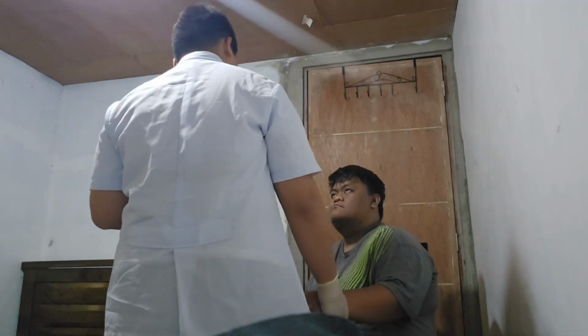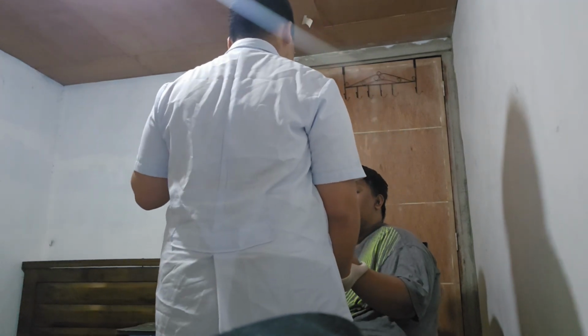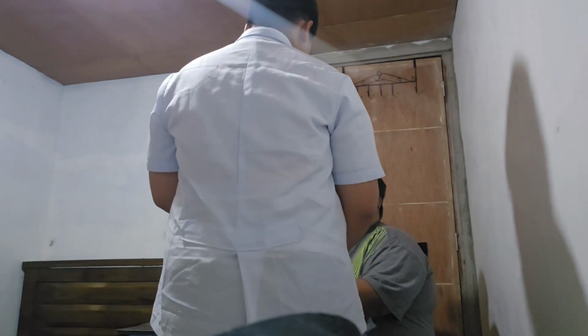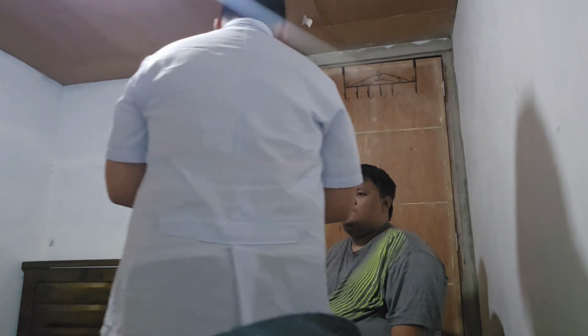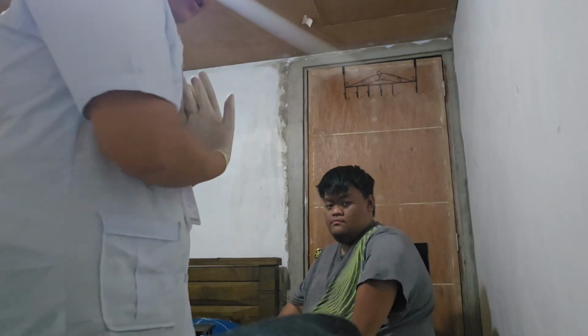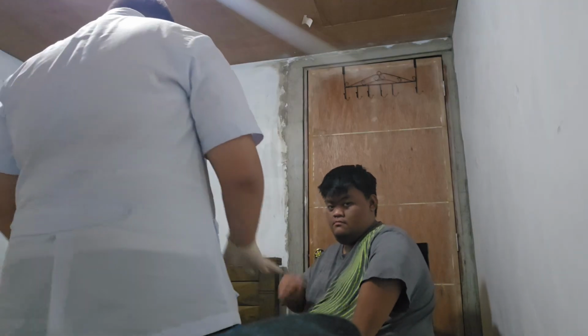Hindi. Meron po bang konti? Konti. Then, for pain po, meron naman po ng pain? Hindi naman. Okay. So, no abnormalities have seen like pain or tingling.